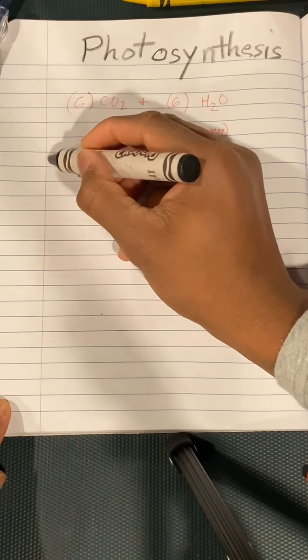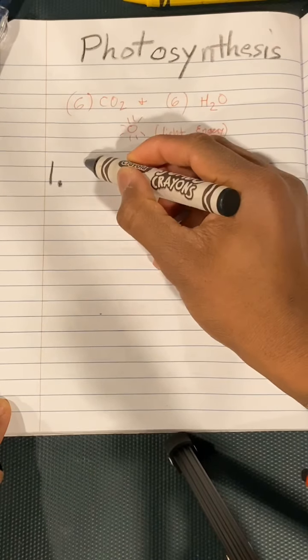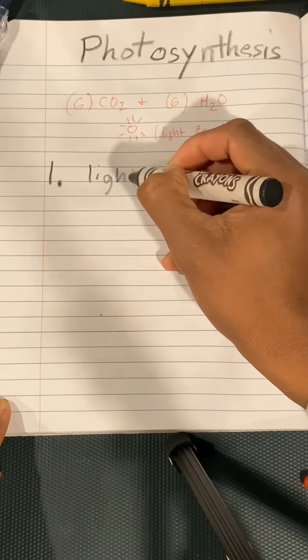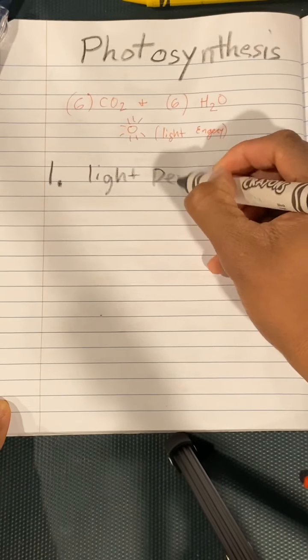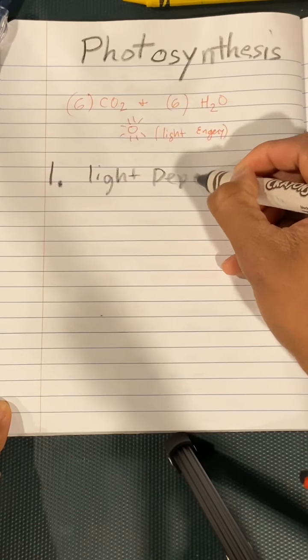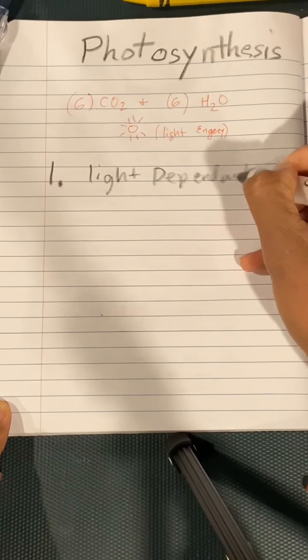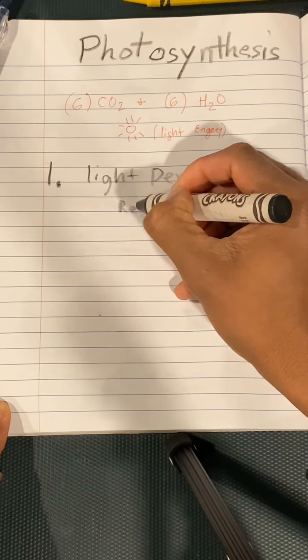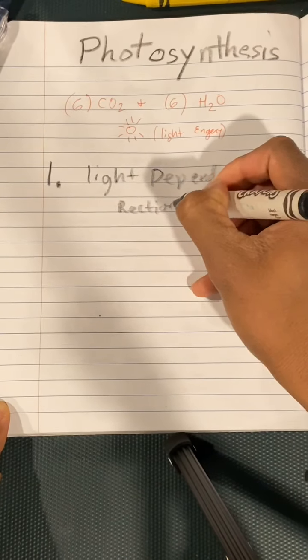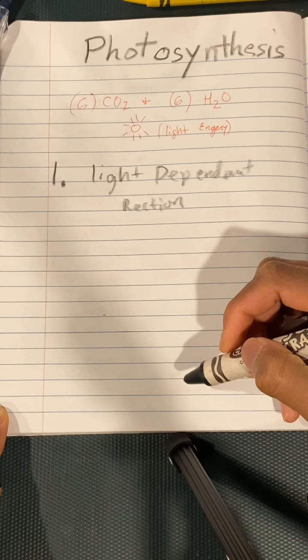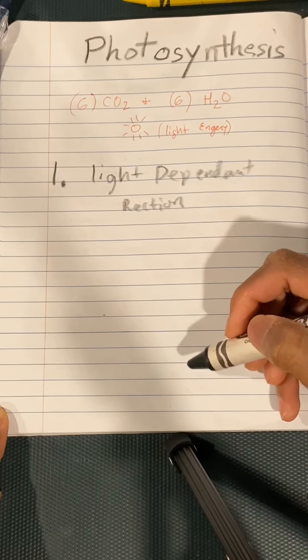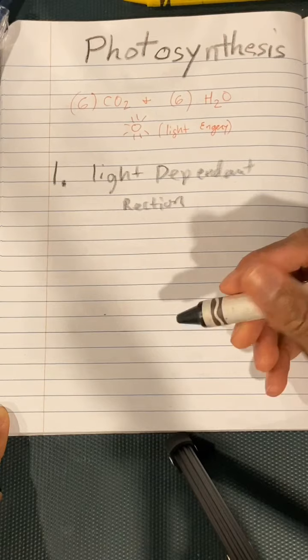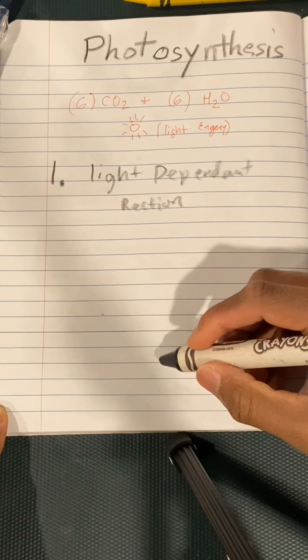Now, photosynthesis has two parts. First part is the light-dependent reaction, where light energy is absorbed and converted into ATP and NADPH.